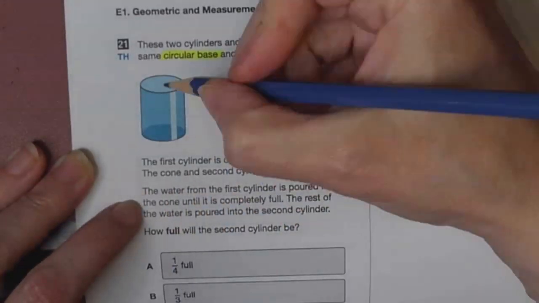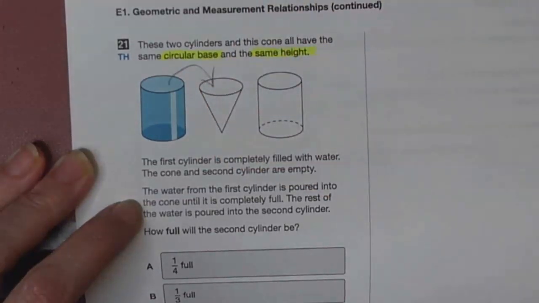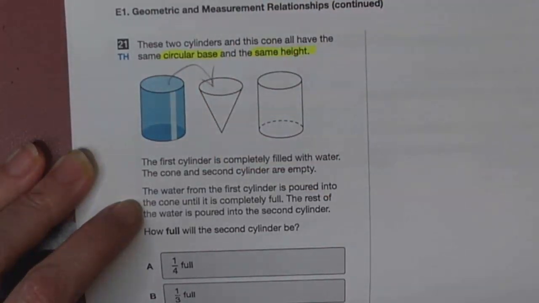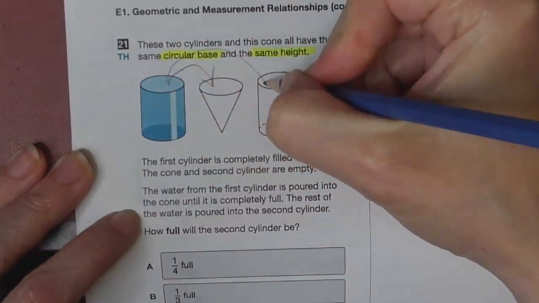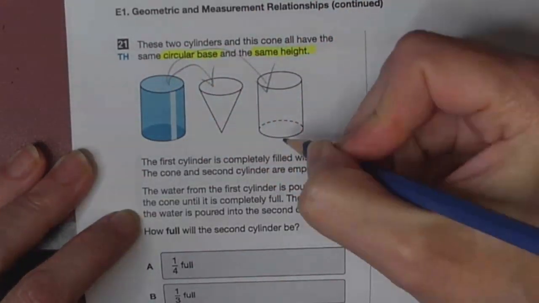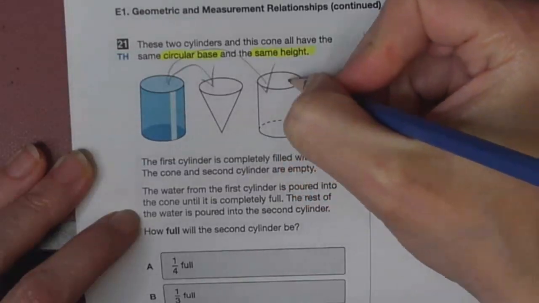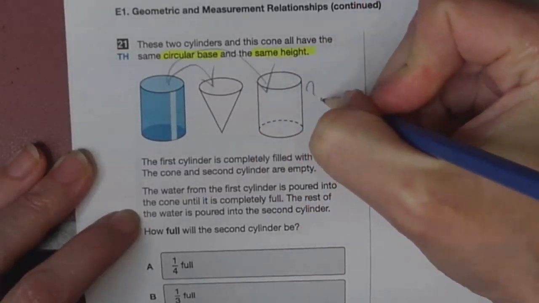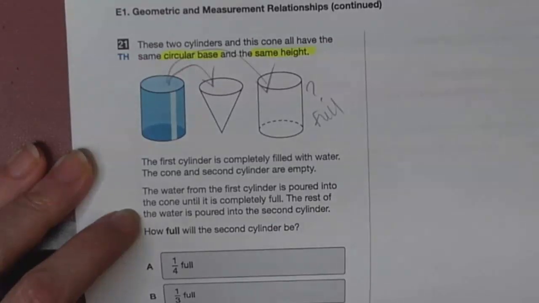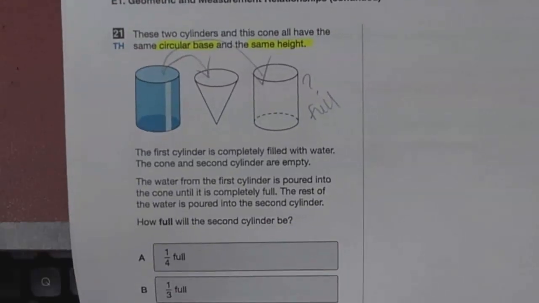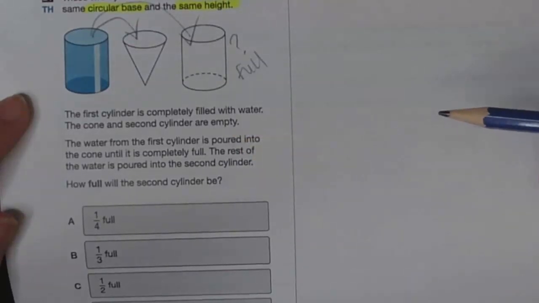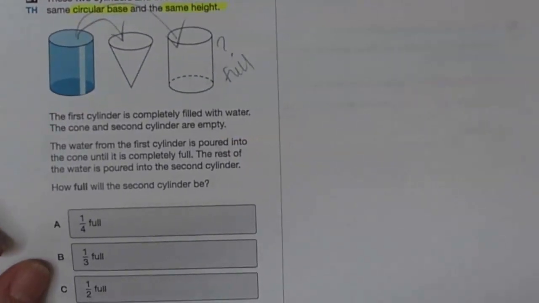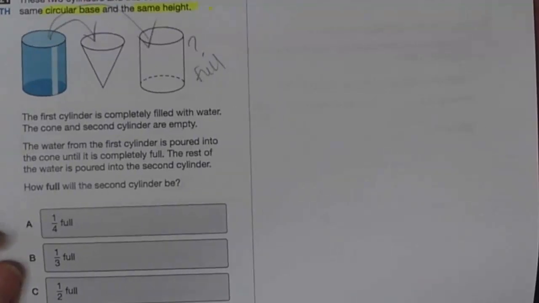The water from the first gets dumped into here until it's straight up full. The rest of the water then gets dumped into here. How full will this one be? How full will this guy be? Okay, well, you know what? The only way you're going to be able to do this, I mean, if you're really good at visualizing things, you might be able to do it in your brain, but I had to look up the formulas, right?